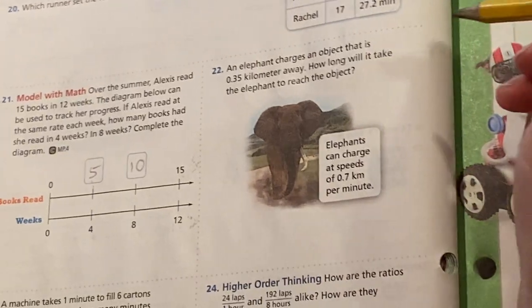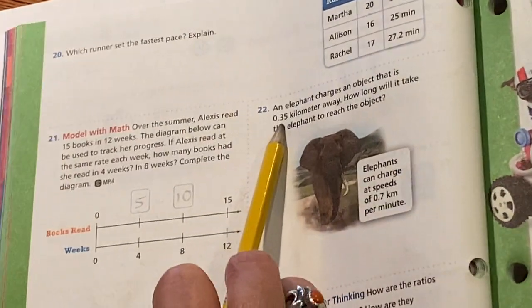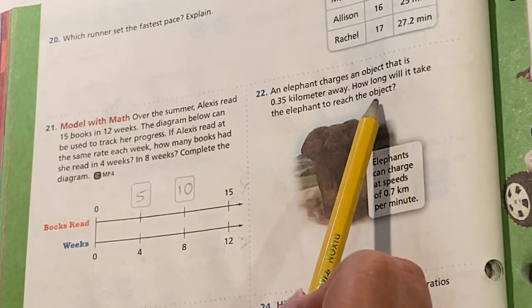Okay, now we looked at the elephant. Now let's do the math problem connected with the elephant. An elephant charges an object that is 35/100ths of a kilometer away. How long will it take the elephant to reach the object?